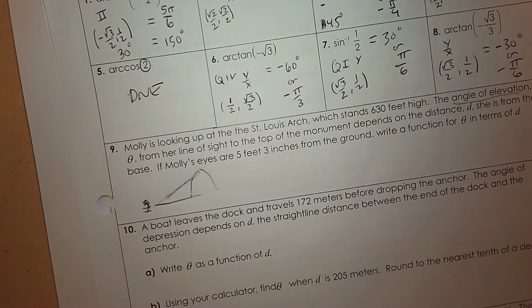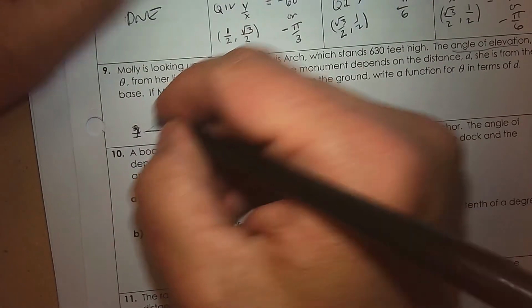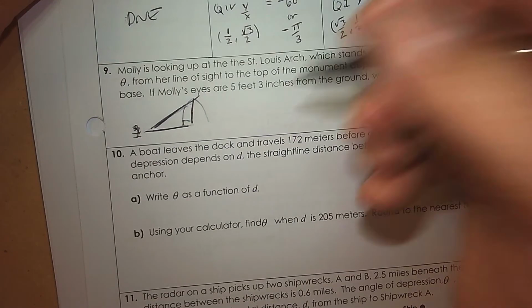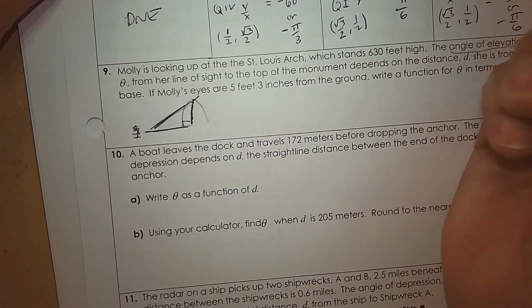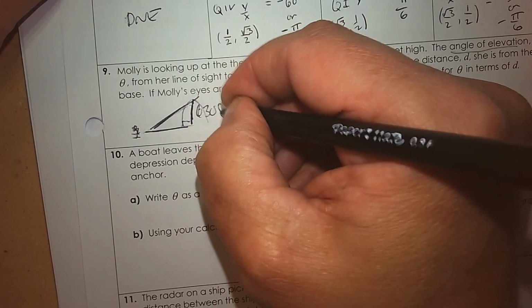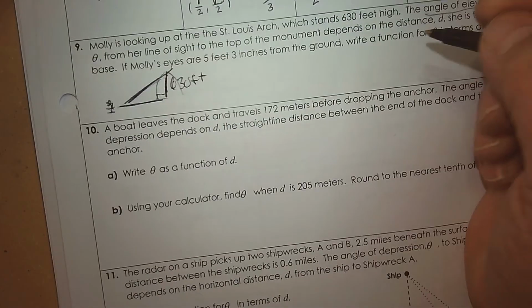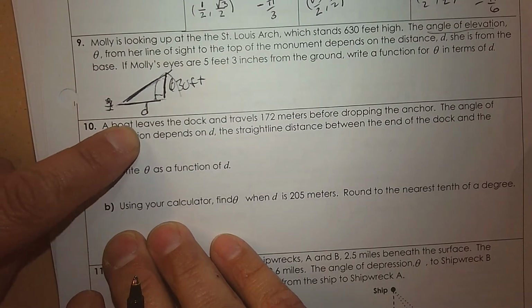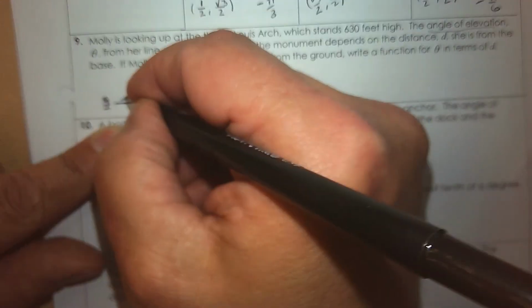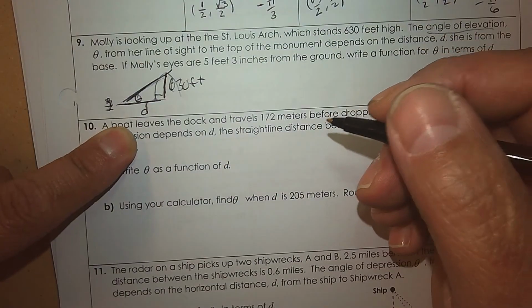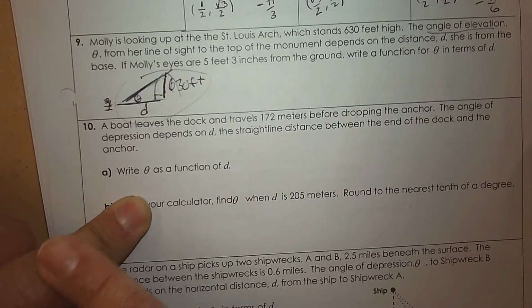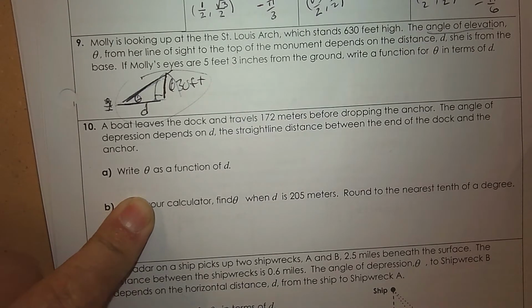Okay, so I'm going to create a right triangle here to the top. What I do know is the height of that is 630 feet. And it says the distance she is from the arch, I don't know, so I'm just going to generically call that D. And then I have an angle from the ground to the top of that arch. Using this diagram, write a function for theta.